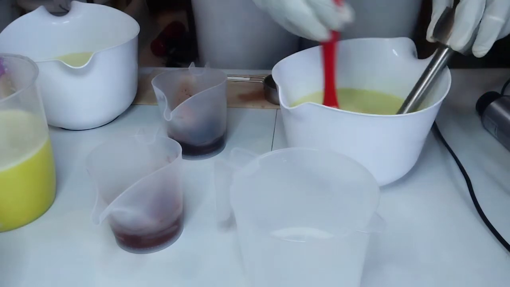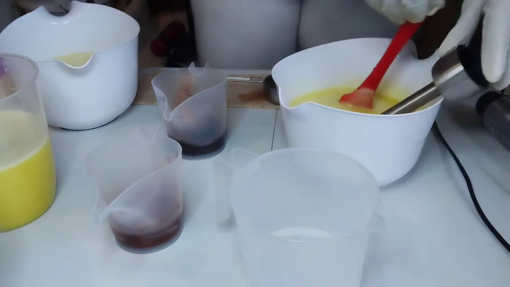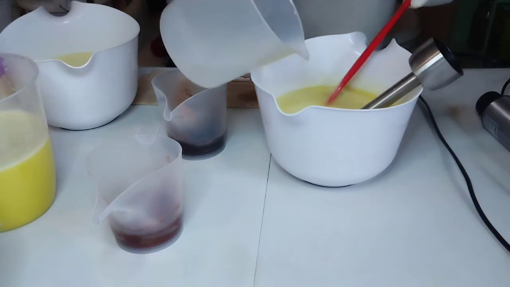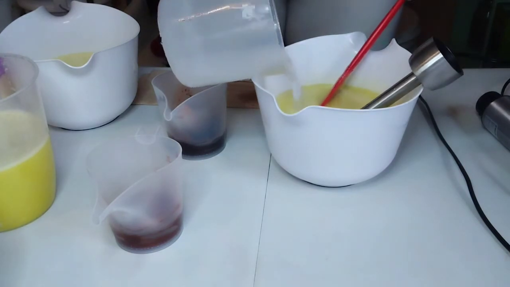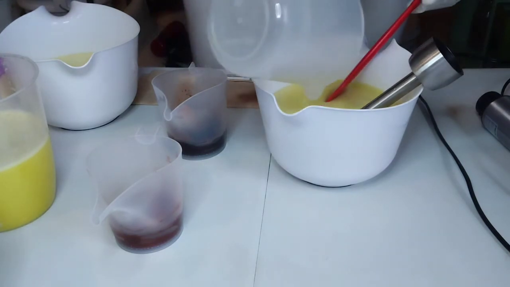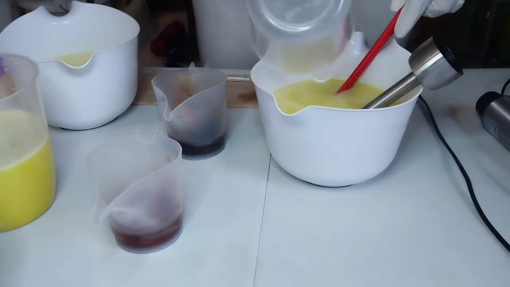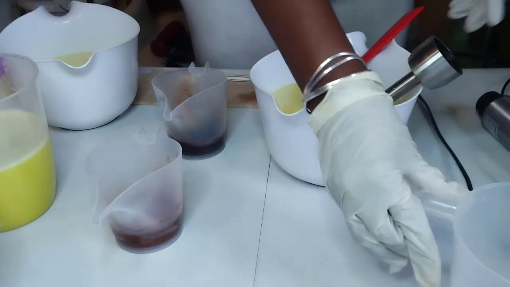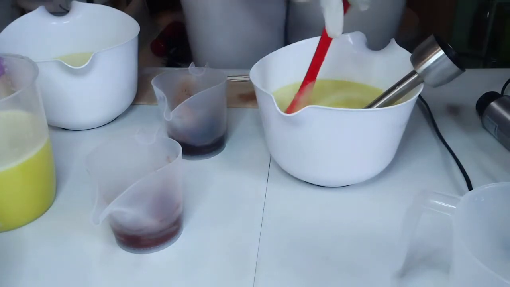All right, so we are ready to add our lye water to our oils, also known as fatty acids. You know, when I first started making soap, I didn't realize that oils were called fatty acids. Interesting. Anyway.